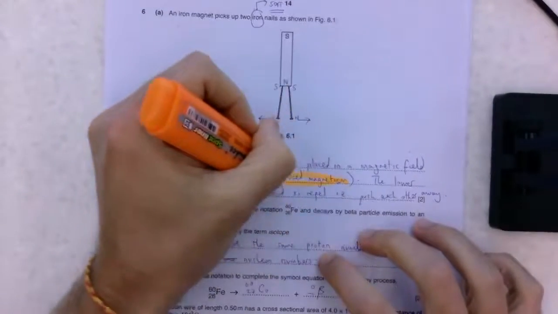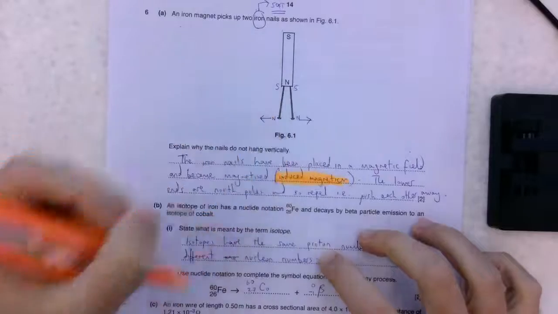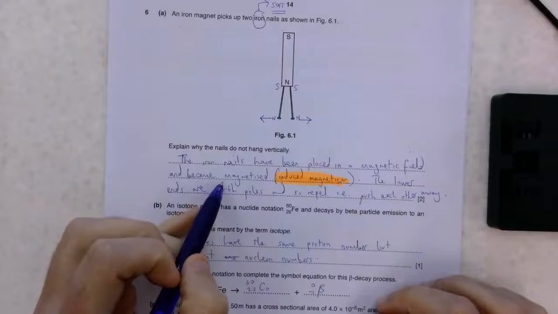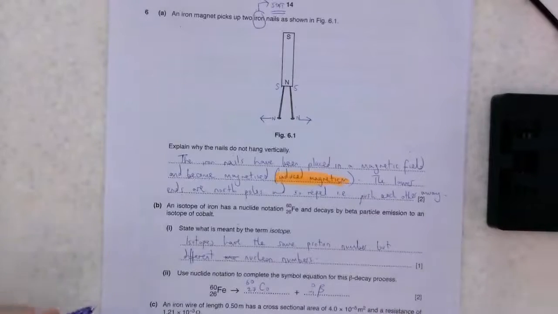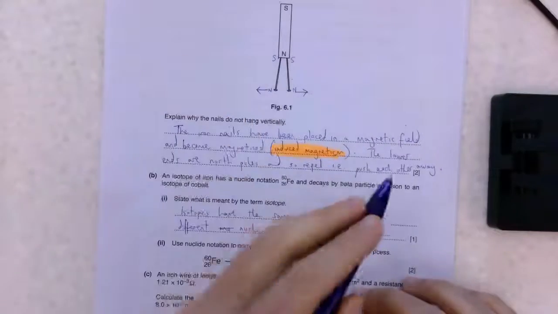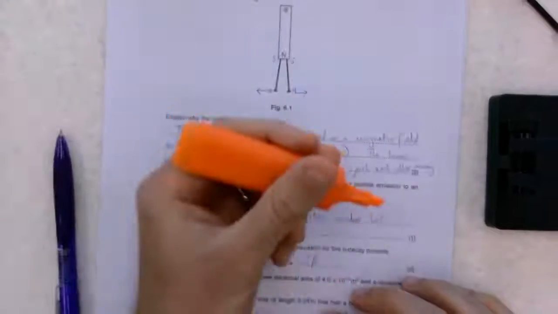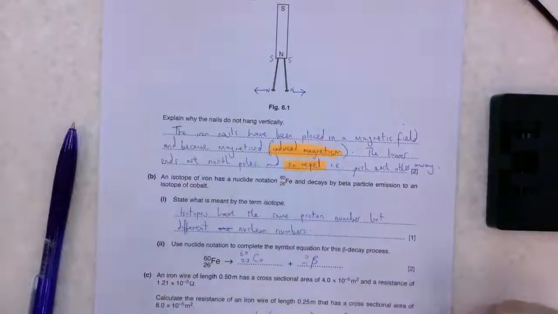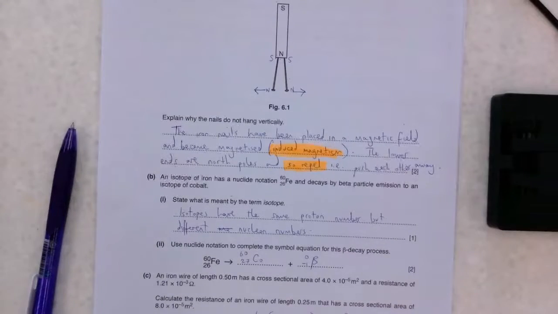So, the first mark that you get here is for stating basically that my two little nails have become magnets. They've been placed in a magnetic field and have been magnetized. It's called induced magnetism, which is a very good word to have here. We notice that these two lower ends are north poles, and therefore they will repel each other, i.e. they will push each other apart.